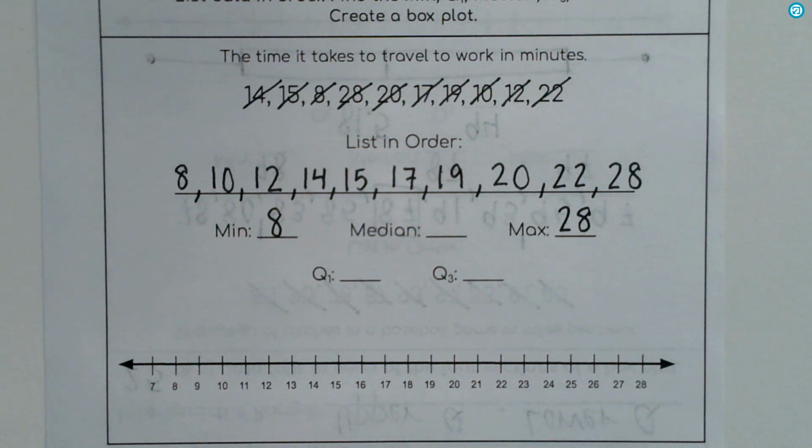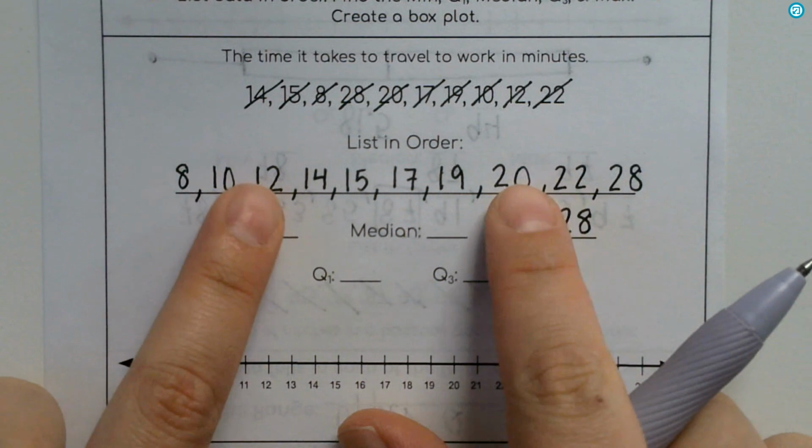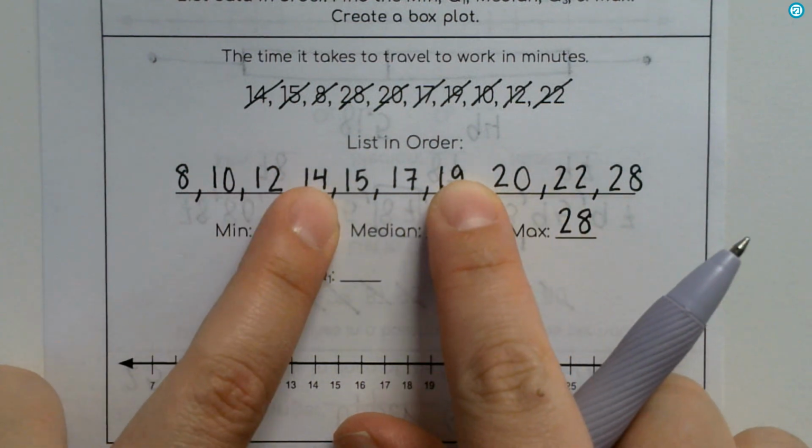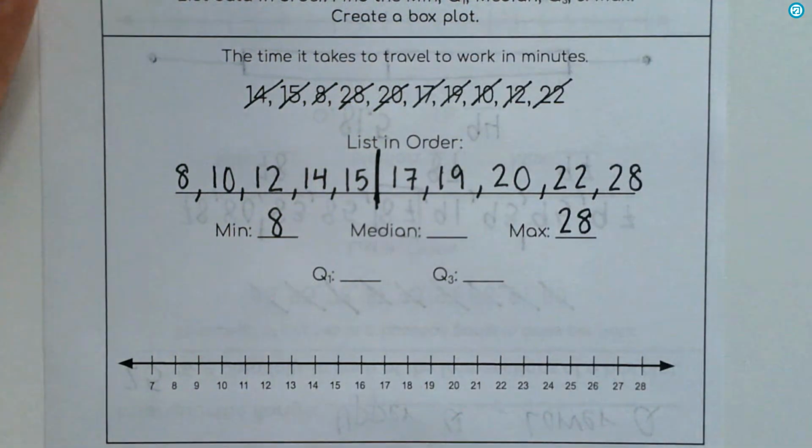Okay, where did you guys end up? Okay, so there's no 16 on the list. What two numbers did you end up between? 15 and 17. I would draw a vertical line right there. So draw a line to chop your data in half. So we need that line so we can do our quartiles here in a second.